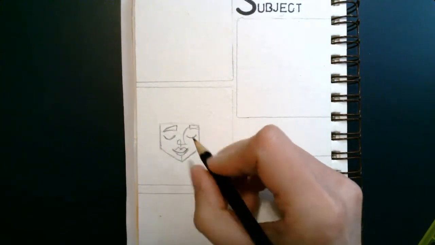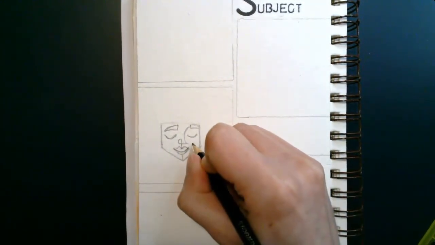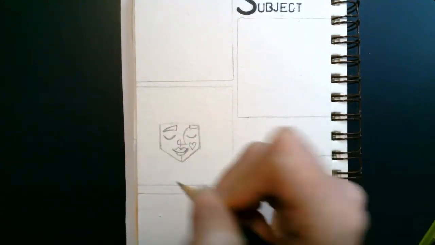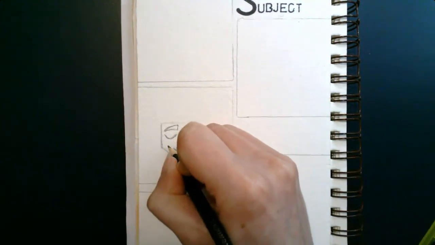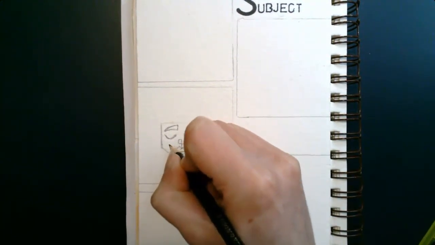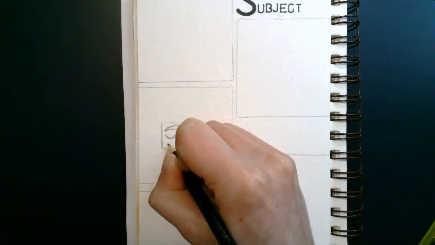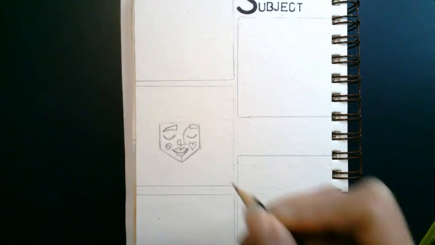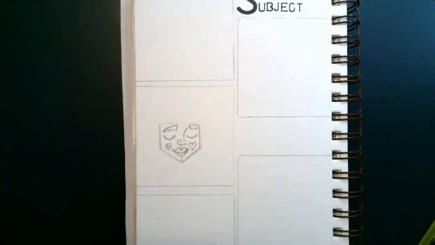I'm then going to draw in a heart on this cheek. We see hearts a lot in Romero Britto's artwork. And then I'm going to draw in a swirl, which we often see used in his patterns, kind of like a circle swirl. And the head is essentially laid out.